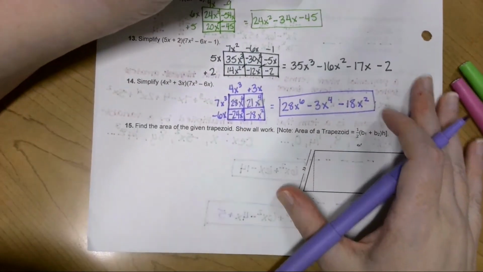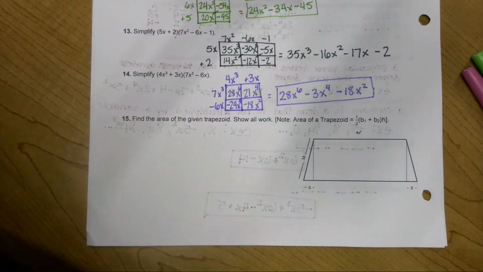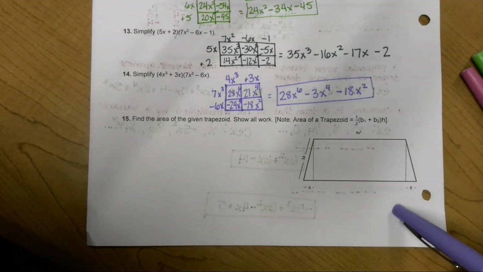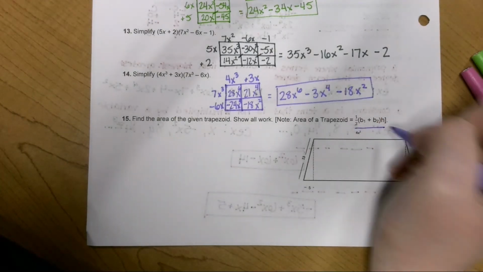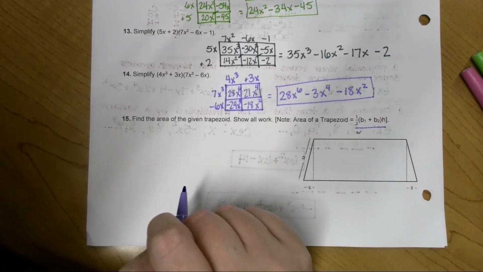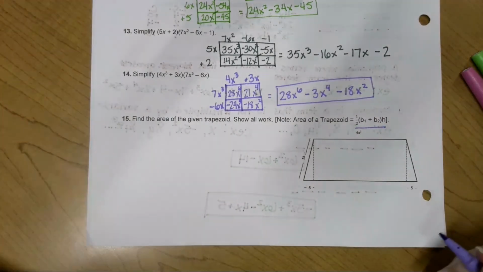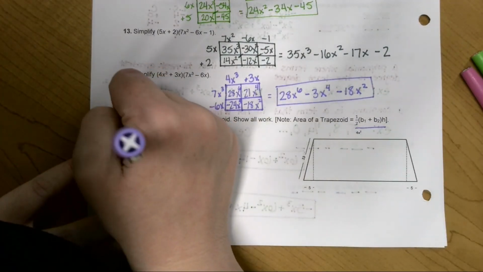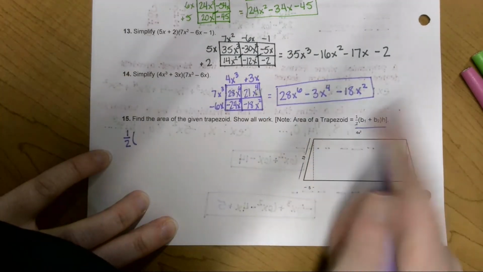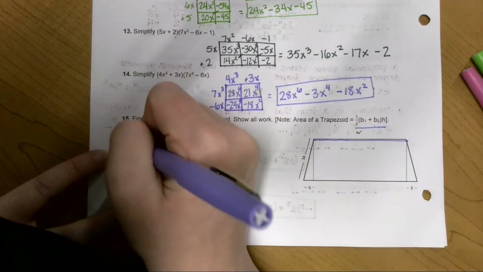Number 15, this was on the last unit test as well. Wanted to give you another shot at this problem. Y'all have gotten this problem a couple of times now, so we should be getting good at it. We'll see. All right, so we have the area of a trapezoid. Okay, 1/2 times base 1 plus base 2 times the height. So we're going to plug everything we know in. So we have 1/2 times base 1. Now this top is considered base 1. That is 4x squared.